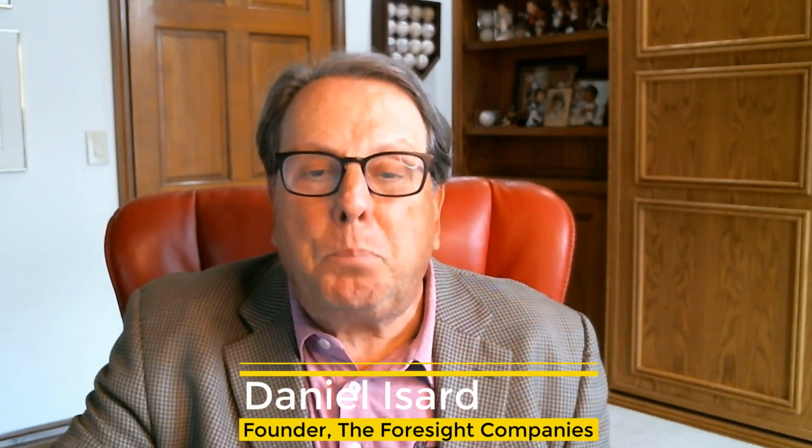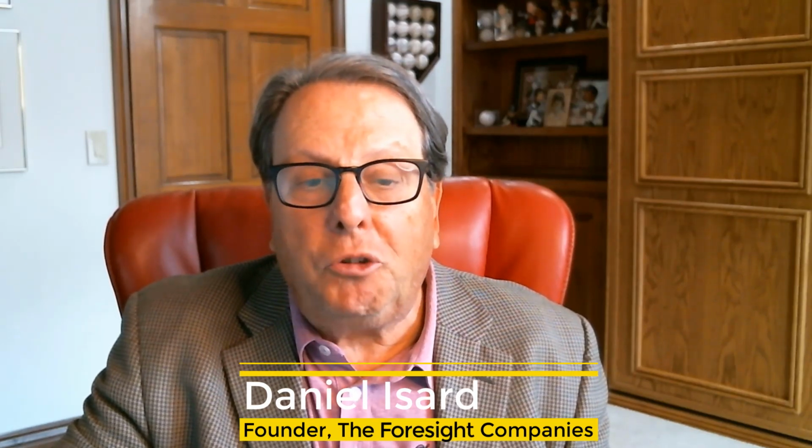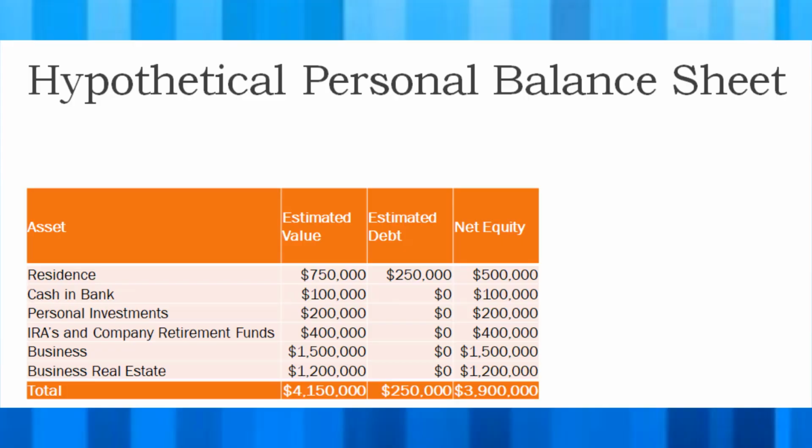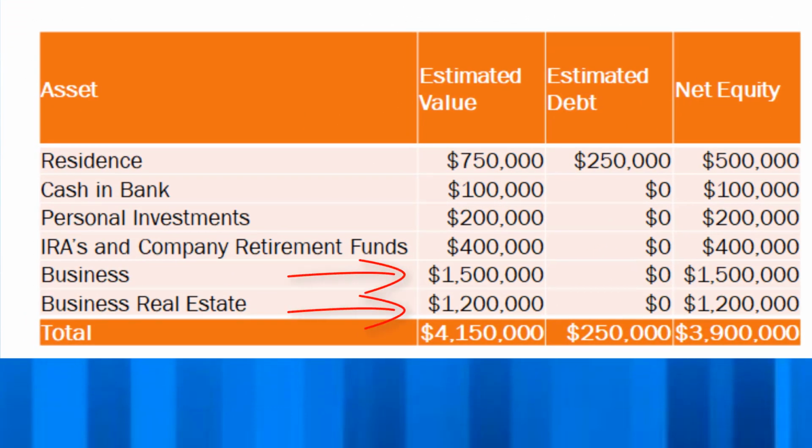If we go back to our hypothetical example and plug in a hypothetical value for the business and business real estate, you now see that we've achieved a point of accumulating about $3.9 million, plus or minus, of assets under your control.